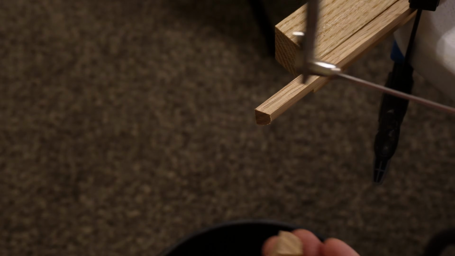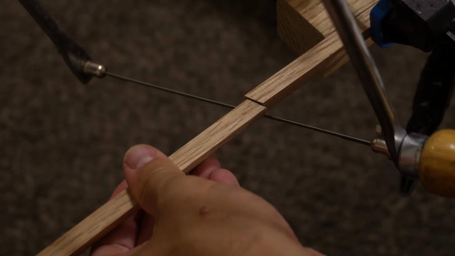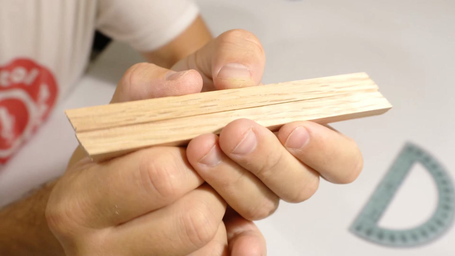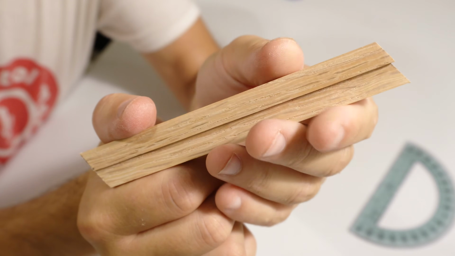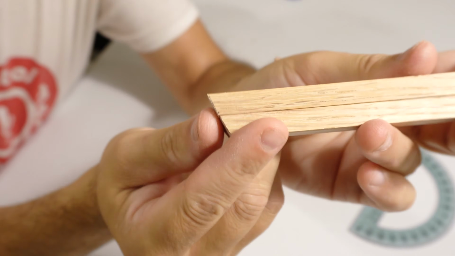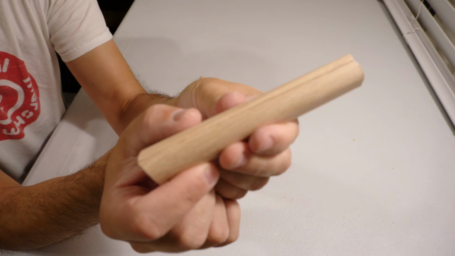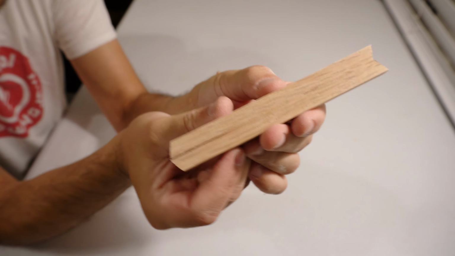And I cut two of those, and this I actually kind of messed up a little bit. You can see I cut two identical pieces here, but that's not right. Actually, the two bridges should be mirror images of one another. So I had to go back later and cut a second one. And so this is what they're supposed to look like, if that makes sense.